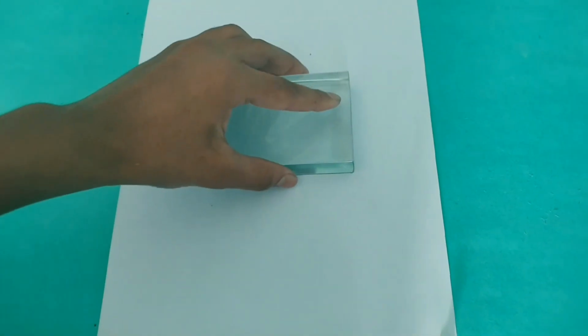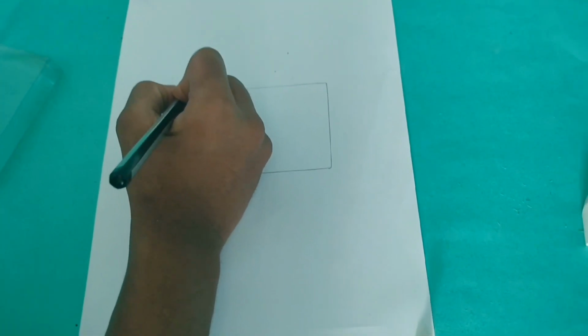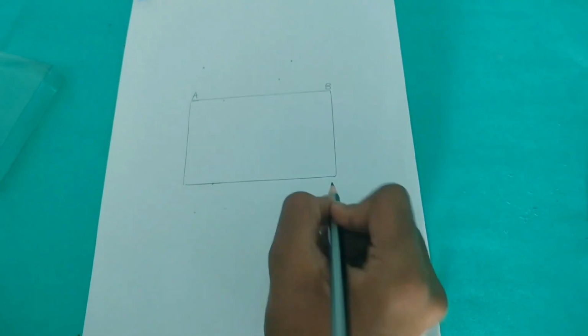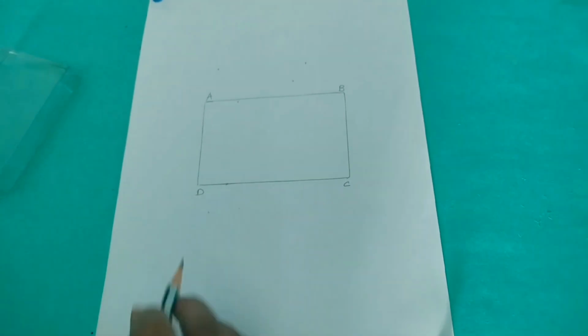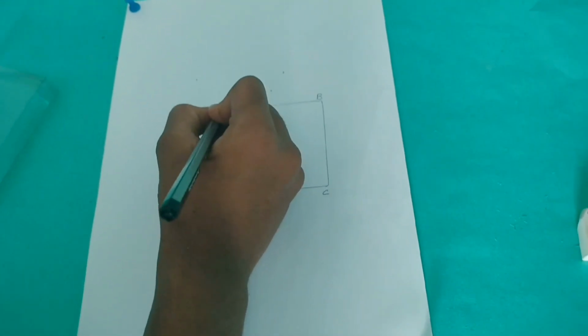Remove the glass slab. Name the vertices of the rectangle as A, B, C and D. Take a point E on the longer side.